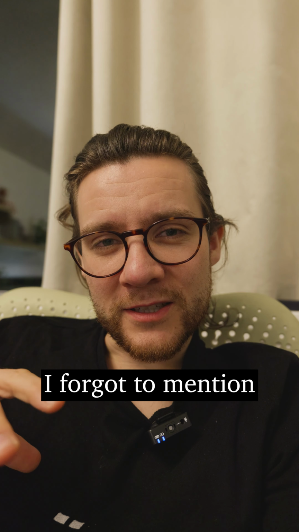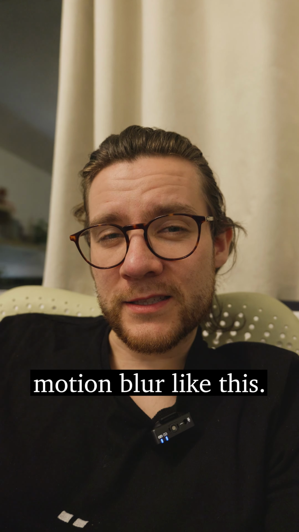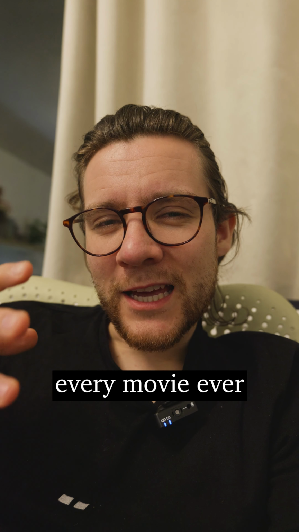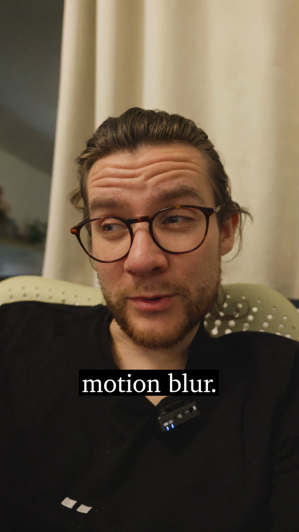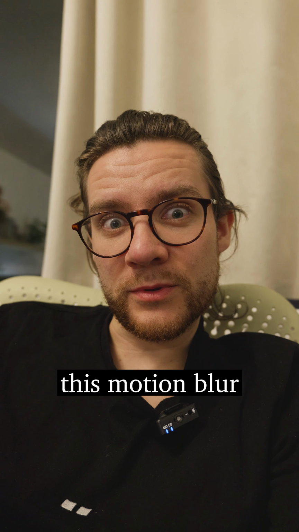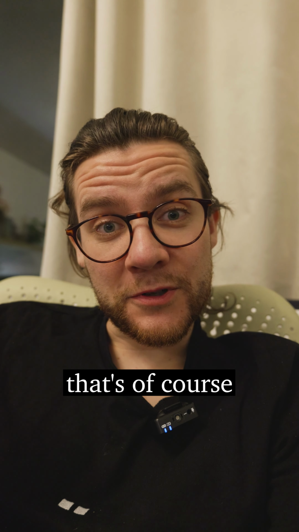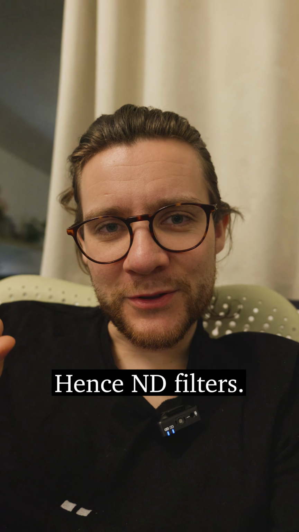Now, what I forgot to mention outside is why we even want motion blur like this. It's because it looks the most natural. Well, that's what people say. Practically every movie ever has used this kind of motion blur, so we just associate this motion blur with a pleasing and natural looking image. And that's of course what we want, hence ND filters.